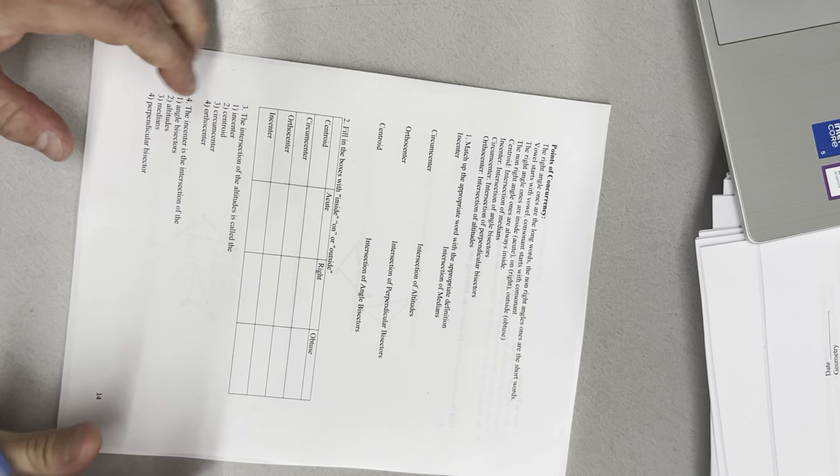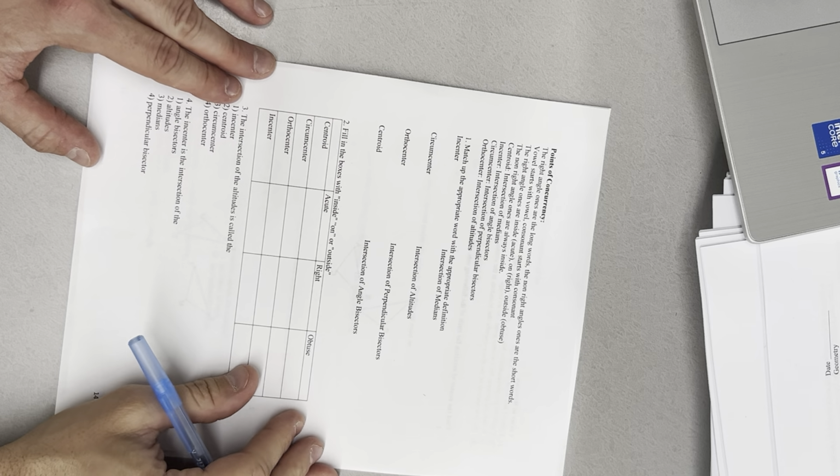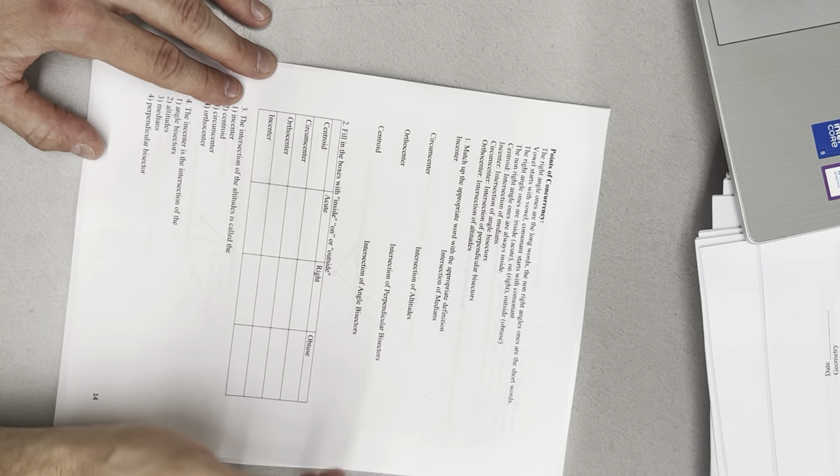Hello everybody, today we are going to do points of concurrency constructions. So let's start by talking about points of concurrency. First off, you need to know which one goes with which.